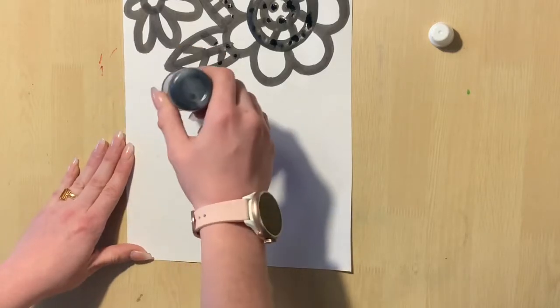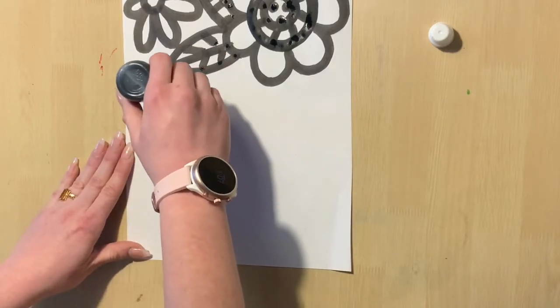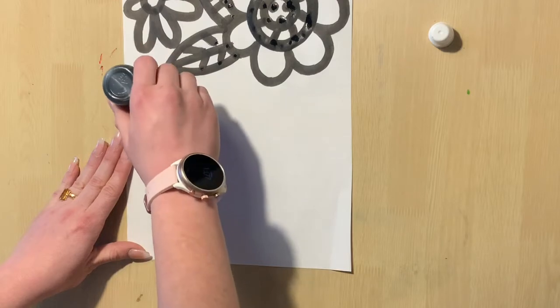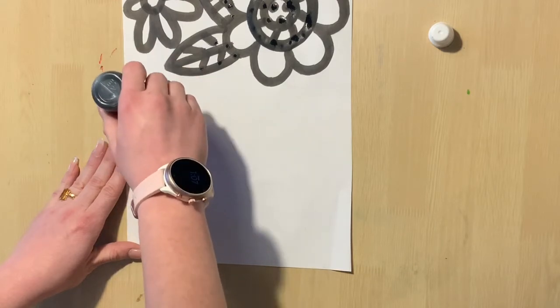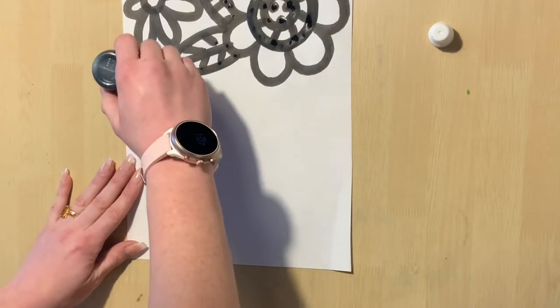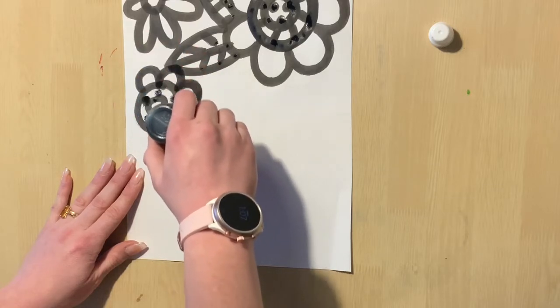It's always good when you are making or creating a picture to include something called variety. Variety is when you have a lot of different things in your picture. Like all of my flowers are going to look totally different from each other. It makes the picture more interesting to look at.